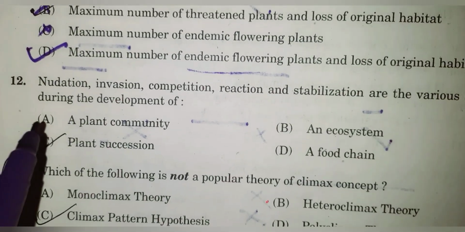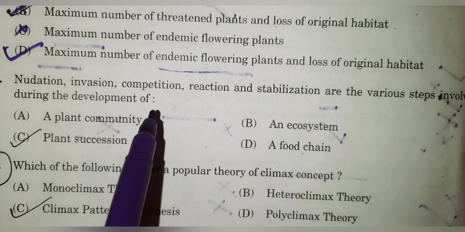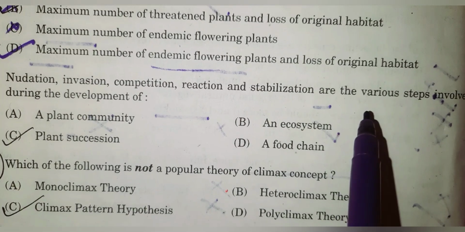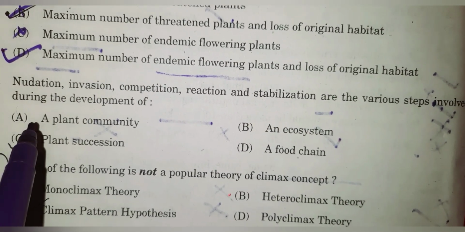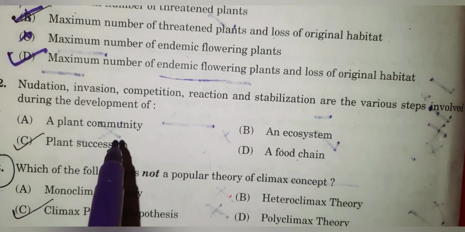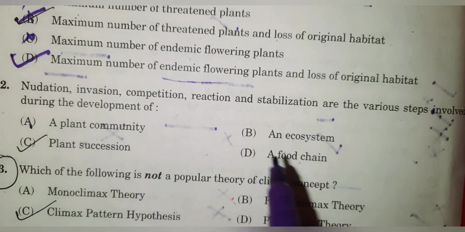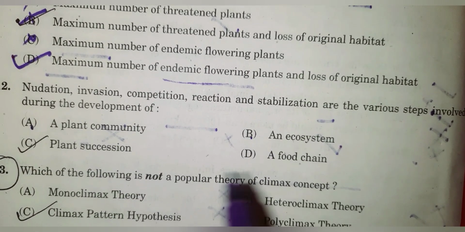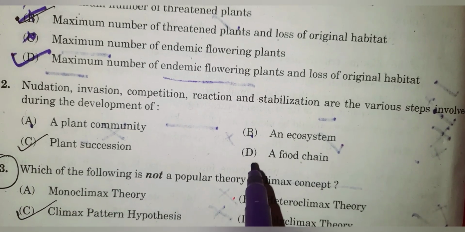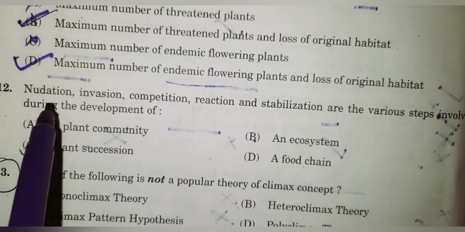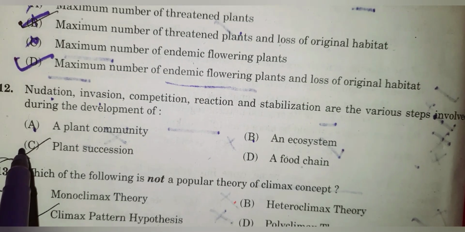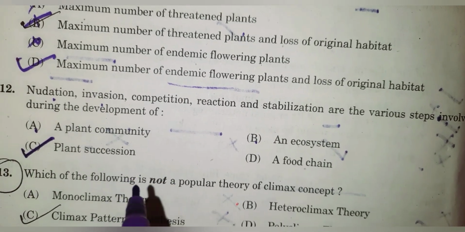Next question, see. Nudation, invasion, competition, reaction and stabilization are various steps involved during the development of what? Plant community, B, an ecosystem, C, plant succession, D, food chain. These are the various steps of plant succession. Okay.